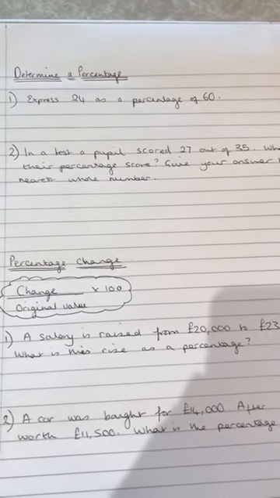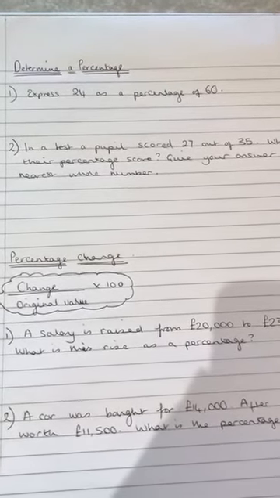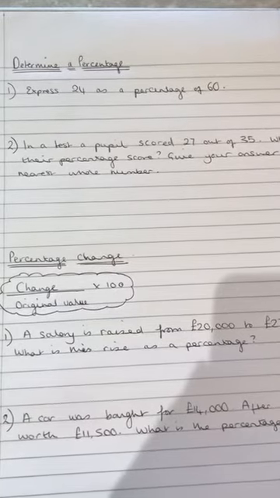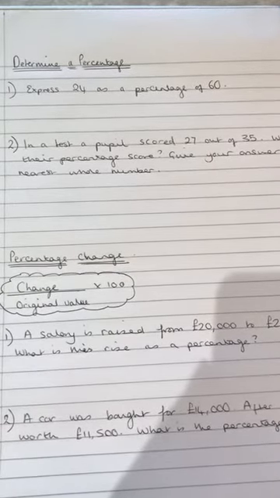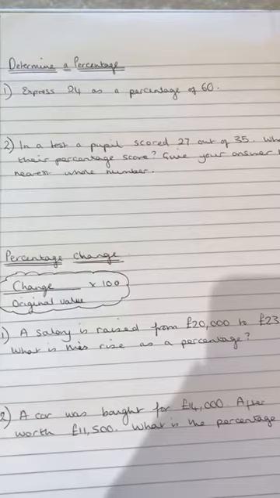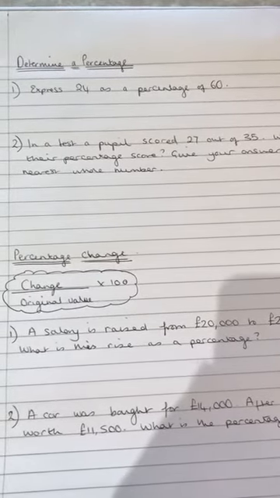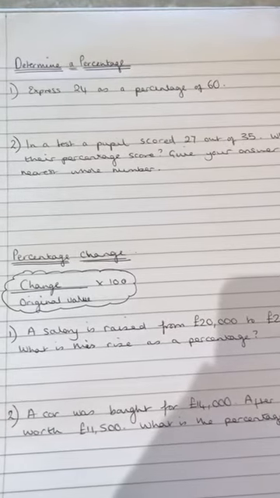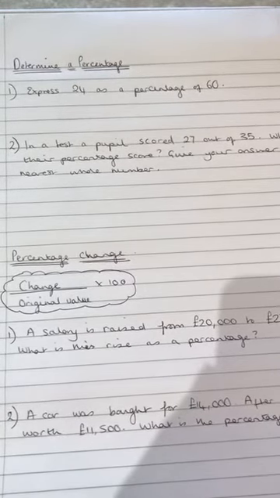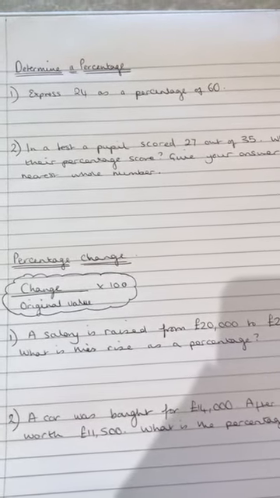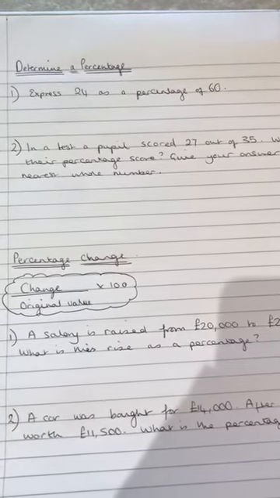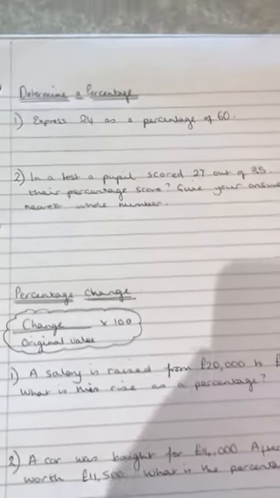Hi, in this lesson we're going to look at how we determine a percentage. We've got a couple of examples, just a basic one, then a sort of application style question, and then later in the video we're going to look at how we determine the percentage change. So if something was to increase in value or decrease in value, what is that percentage increase or decrease? So let's start with just a nice basic one.